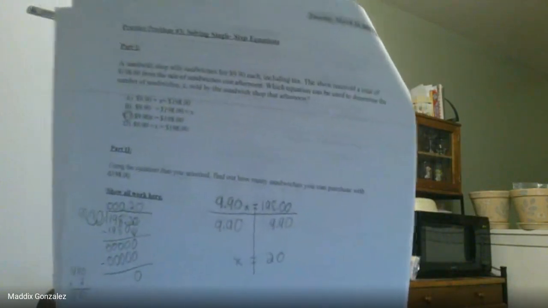So the equation I selected was C, mainly because if it's an expression, I don't believe you can just write $9 plus or $9 times. So I just did $9.90 x equals $198, and then I used the wall method, and then I did separate dividing, so that I did long division on one side. Oh, okay.